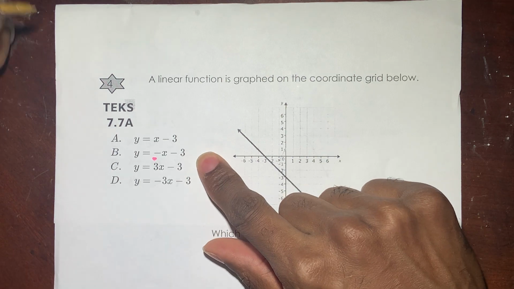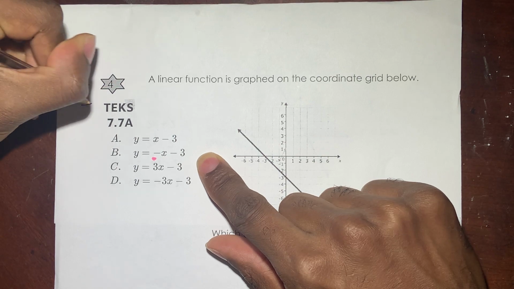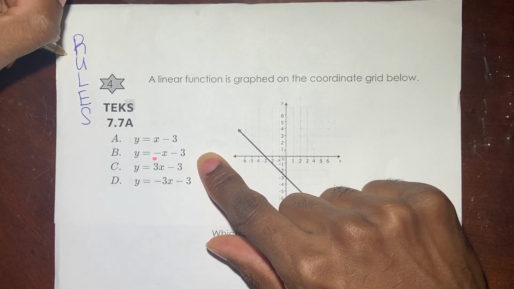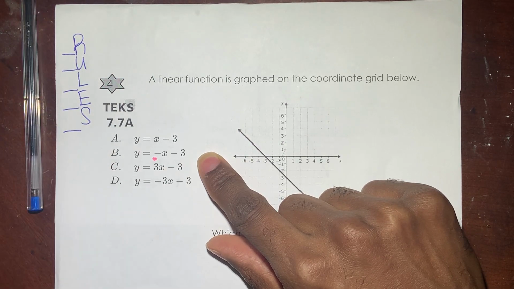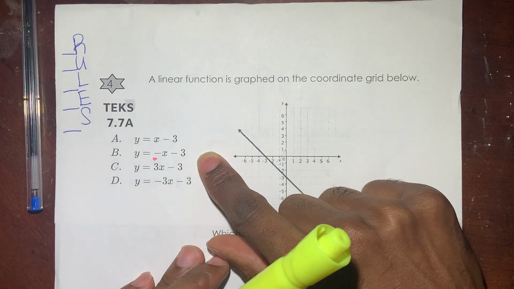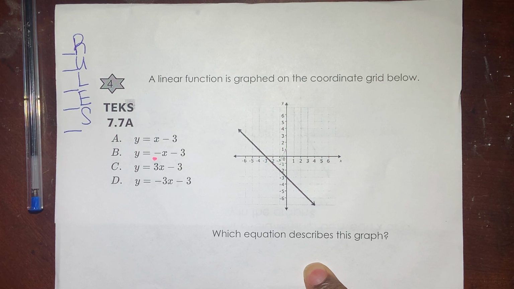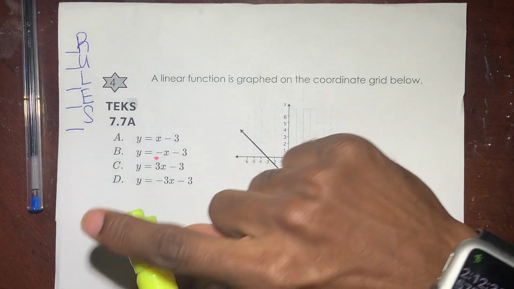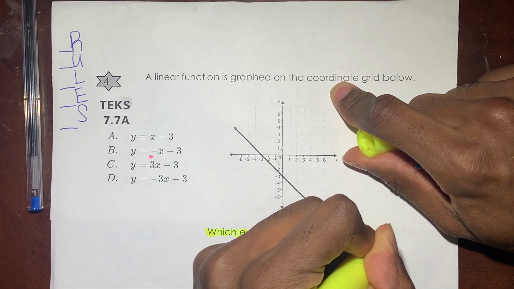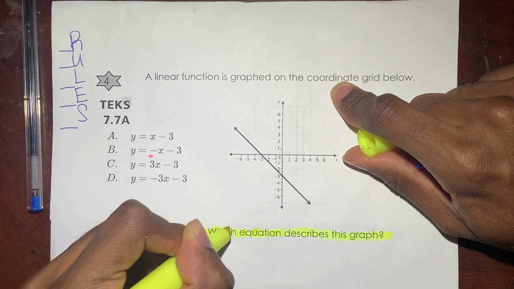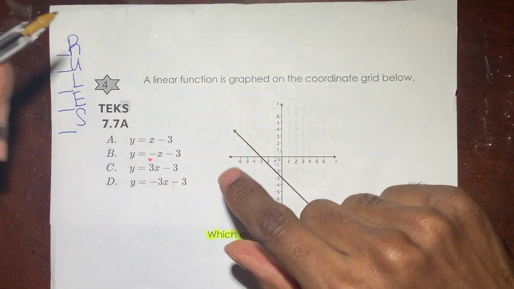Okay, as always, we'll begin with our rules. I'm going to read the word problem, then underline and highlight a specific question. A linear function is graphed on the coordinate grid below. Which equation describes this graph? So I'm going to highlight and underline the question. We already read the entire word problem and the specific question.